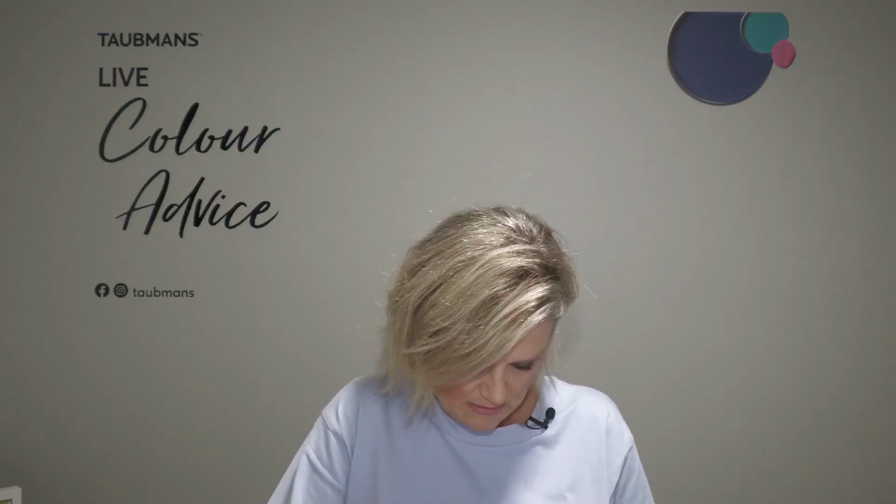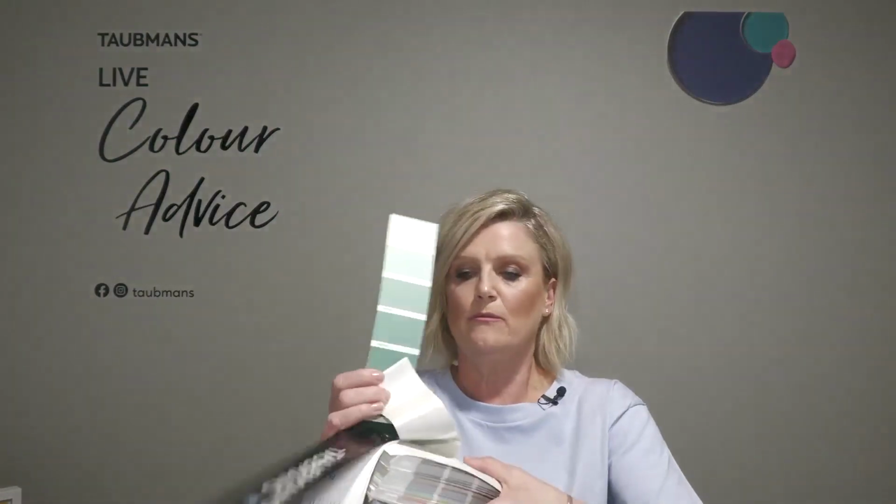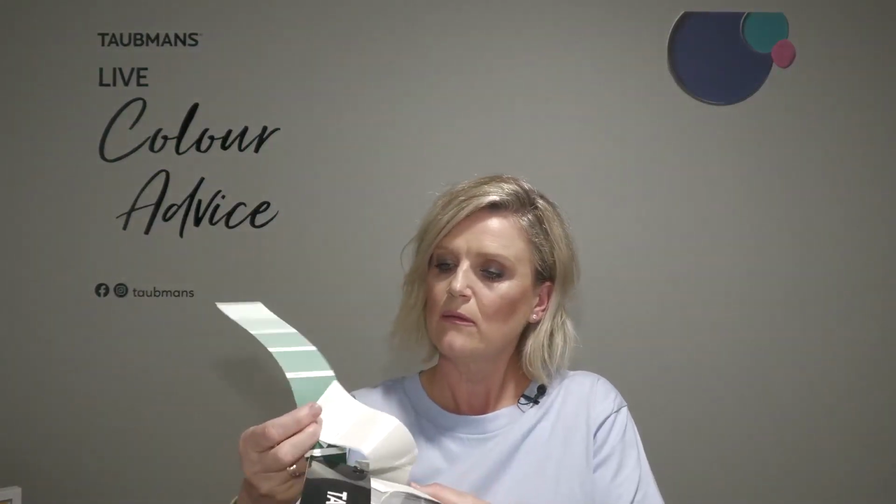You could also use Princess Bling with Tenora Green. Oh, that's quite beautiful as well. I'm going to hold that one up. There's another colour called Airstream, which is slightly on the warmer side, but it works extremely well. You can see the green in the background there with the white. Beautiful. And you could use, as I mentioned before, Taubmans Crisp White for your doors and trims, or Taubmans Brilliant White, and you would have a fantastic colour scheme.